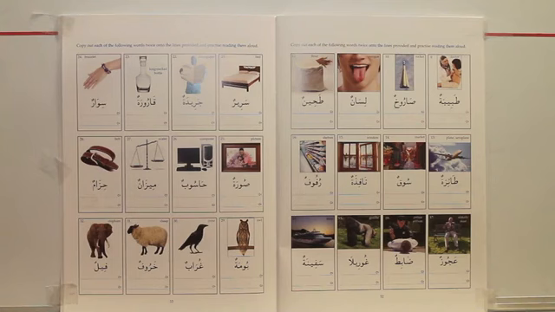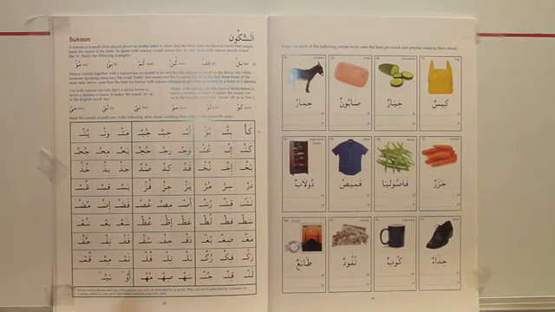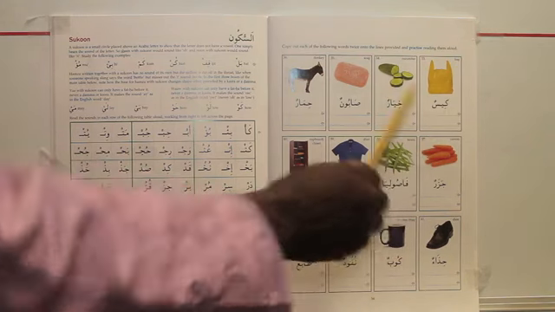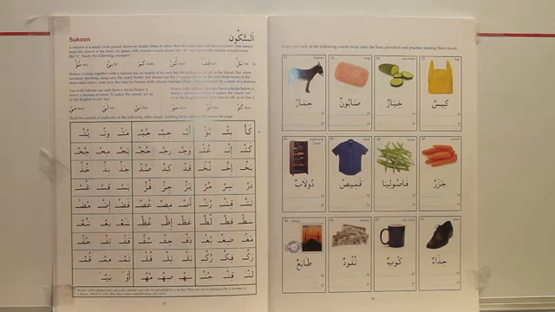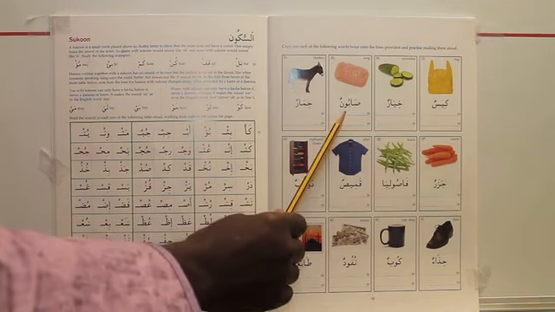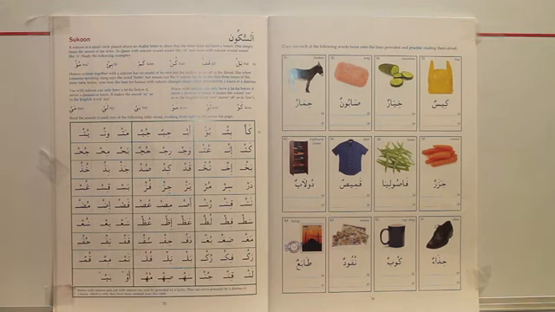End of page 53. Page 54. Continuation of practicing reading of lengthening letters. So you need to copy them out and read them. Now I'm here to help you read correctly. Kisun. Khiyarun. Sabunun. Himarun.